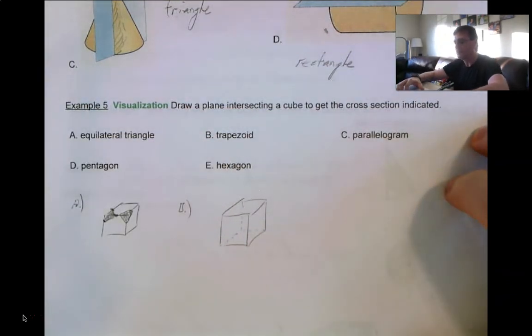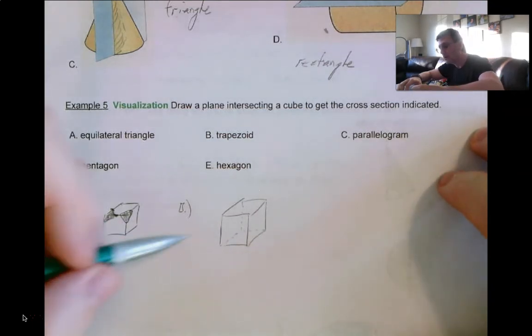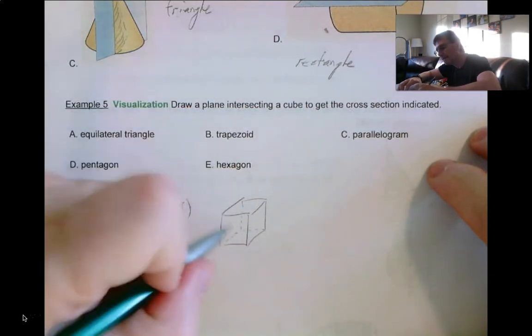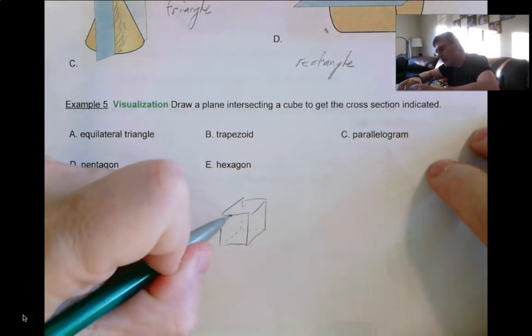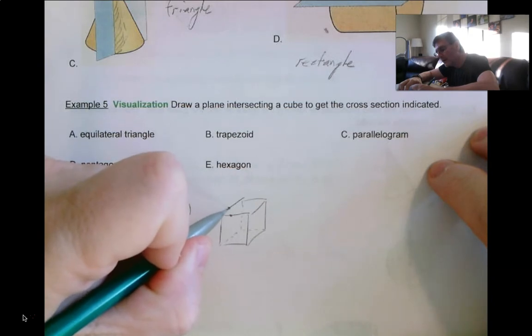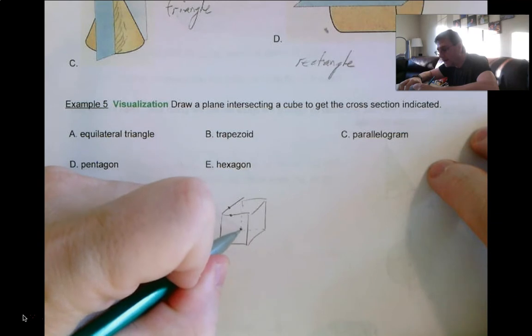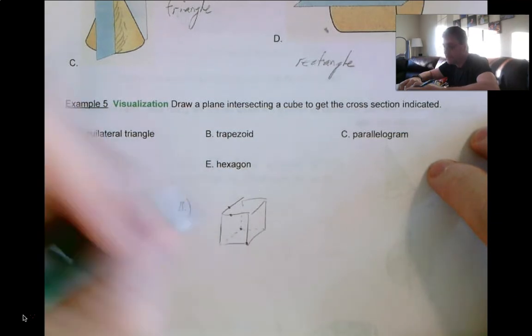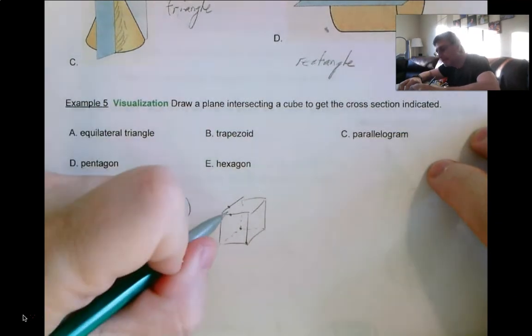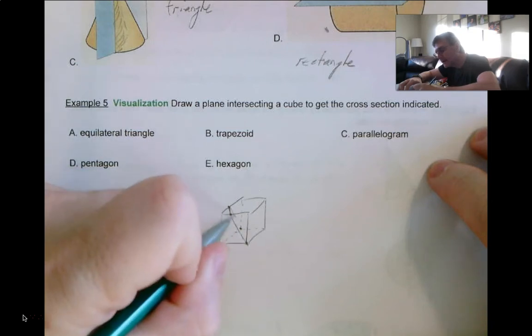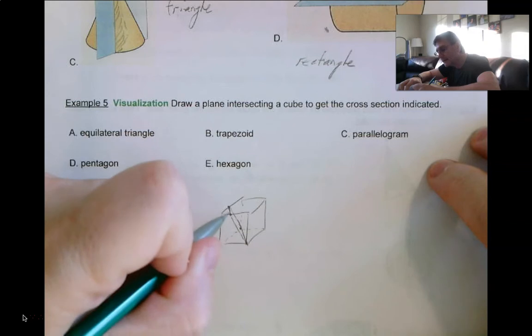So to do a trapezoid, we want to intersect narrow at the top and wider at the base, or vice versa. Connect, connect, connect, connect.